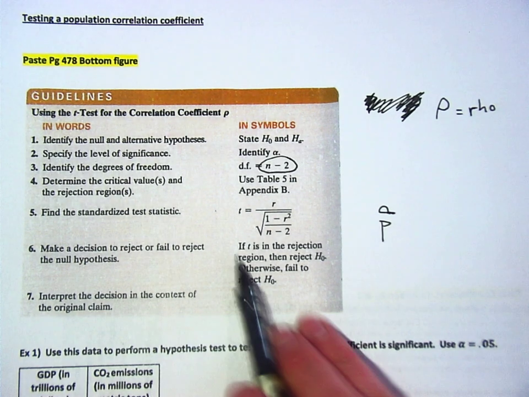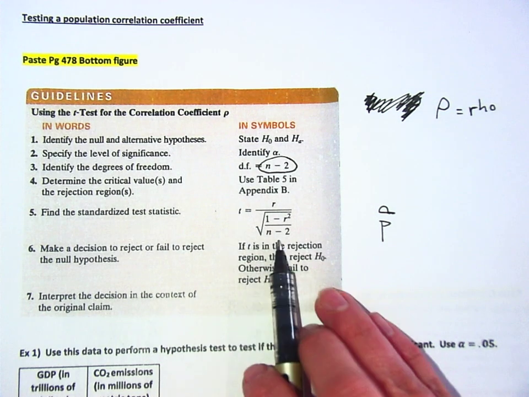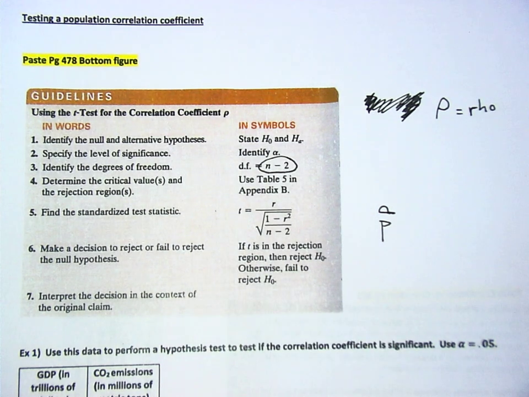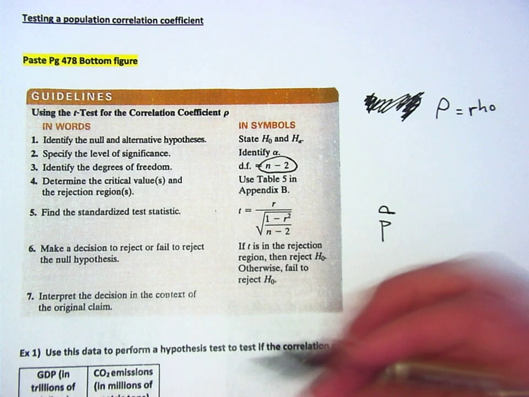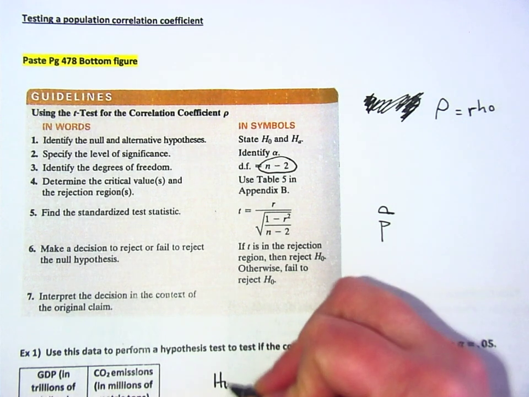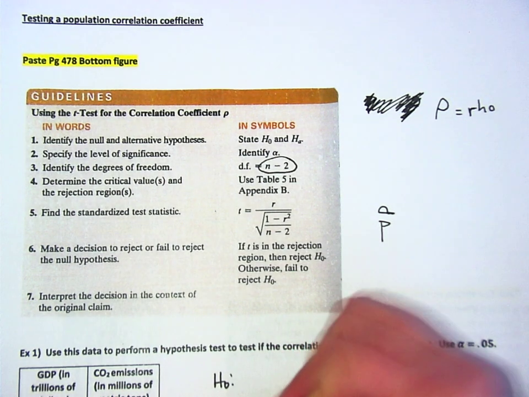All right, so next up, you find your standardized test statistic, you decide reject or fail to reject. I know it's annoying that we keep doing so many of these things over and over again, but hopefully you feel very comfortable at this point with writing the null and alternative and all that stuff. So let's give it a shot. Null and alternative.